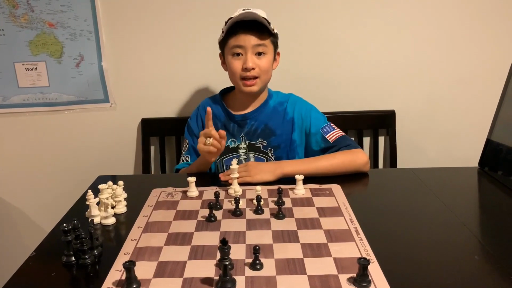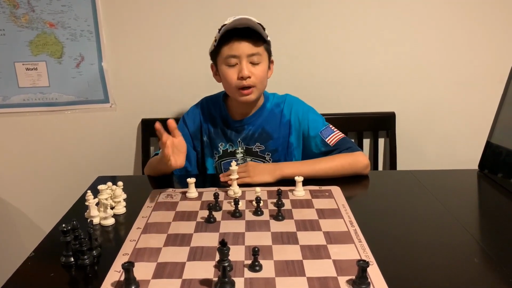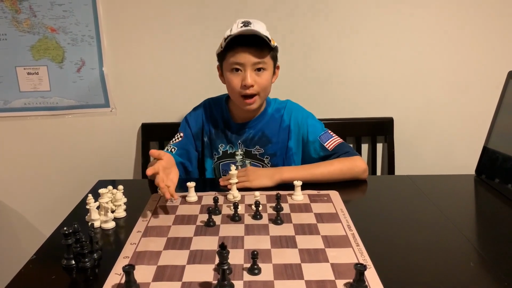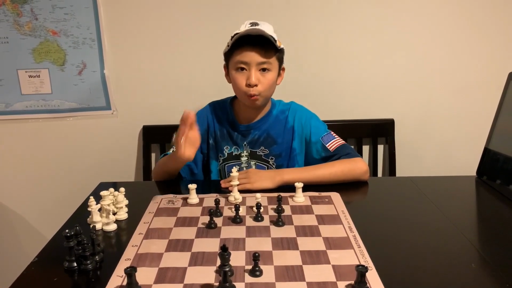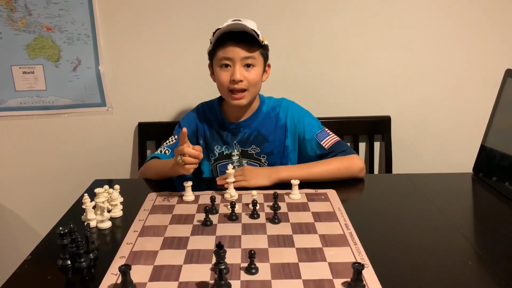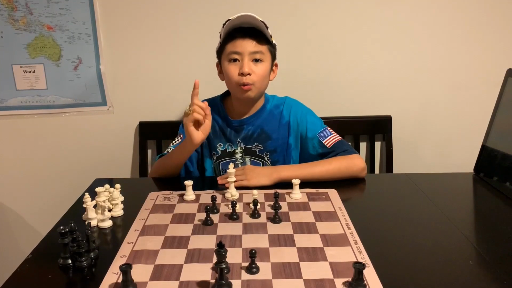This is one great tip. In the chess game, if you're in a losing position, you really need to think of a tactic or a strategy to get back and win. You maybe need to sacrifice some pieces, but at the end, you will win.